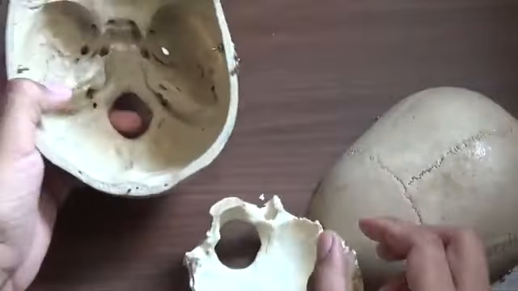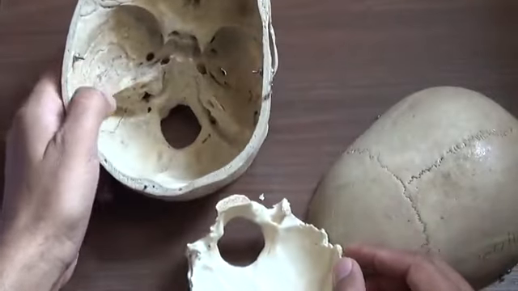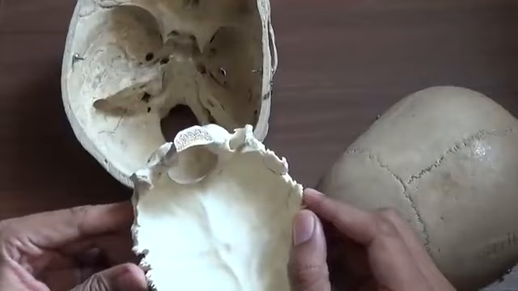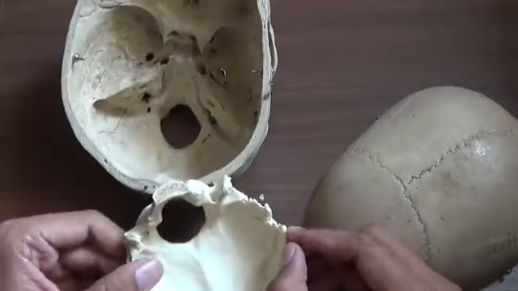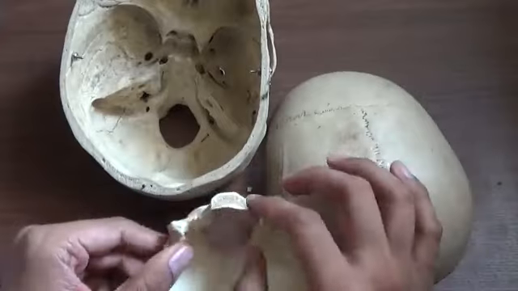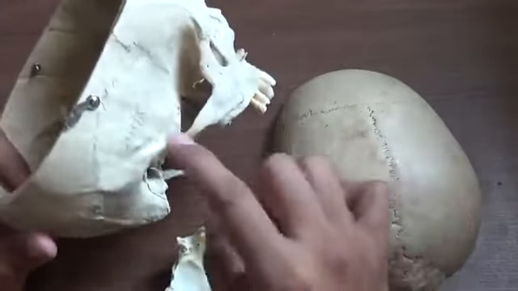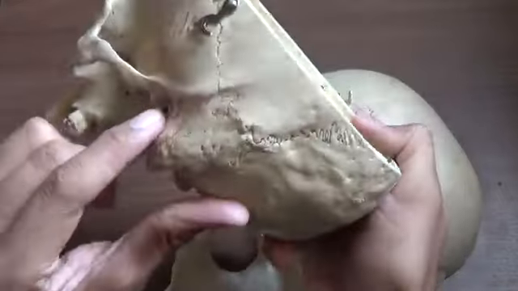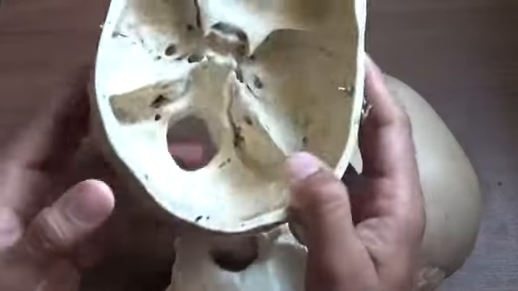So a total of 8 bones, 2 paired and 4 unpaired, contribute to form the neurocranium. Again I am repeating, 2 parietal bones will be over here, 2 temporal bones will be in the temporal region, with the squamous part and external acoustic meatus, right? The mastoid process, the styloid process.